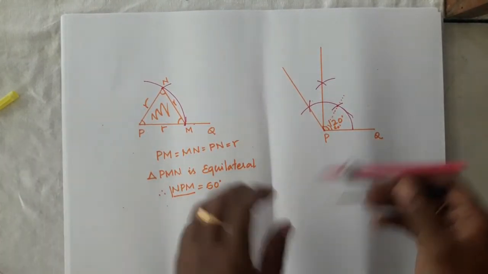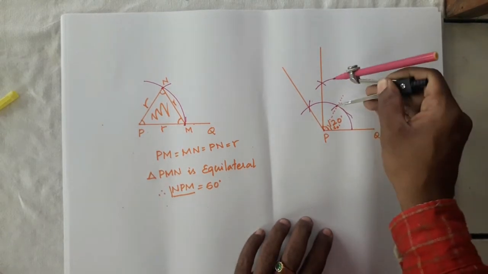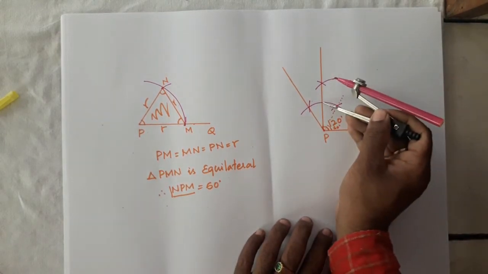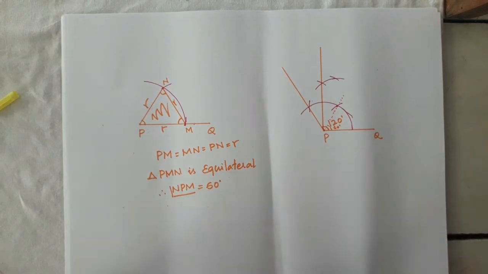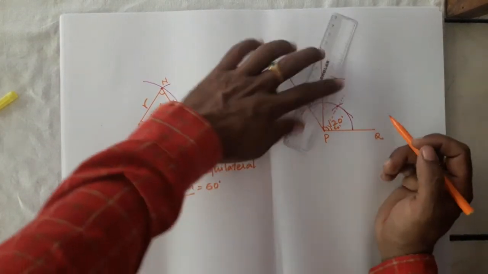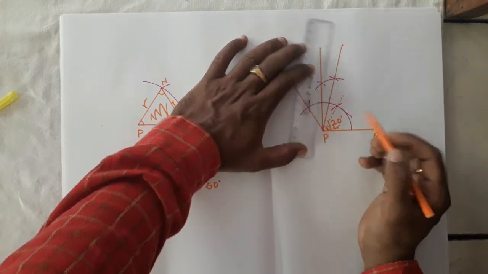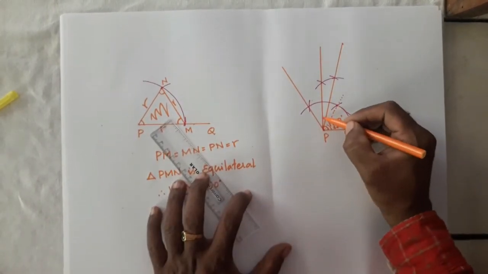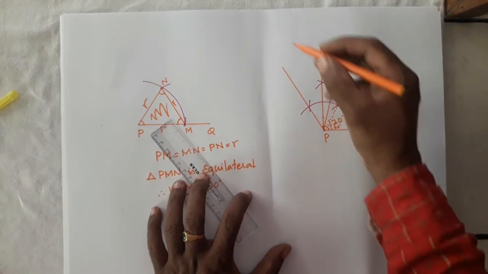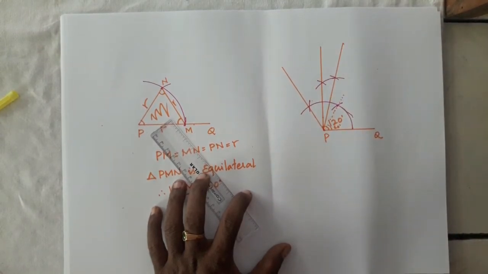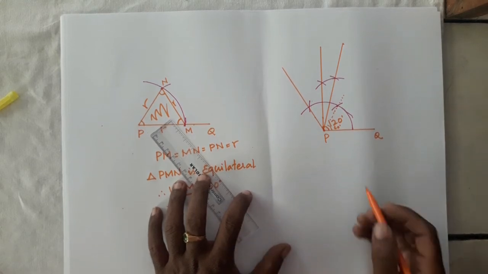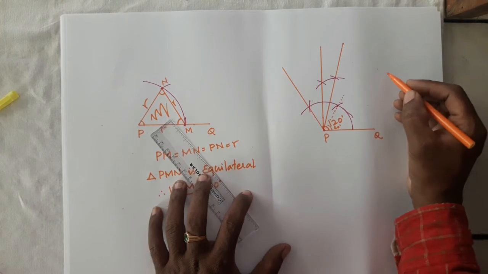Further, if you bisect this particular angle, you are going to get 75 degrees. So between 90 degrees and 120 degrees, if you bisect, you should get 105 degrees. This is how we construct different angles.